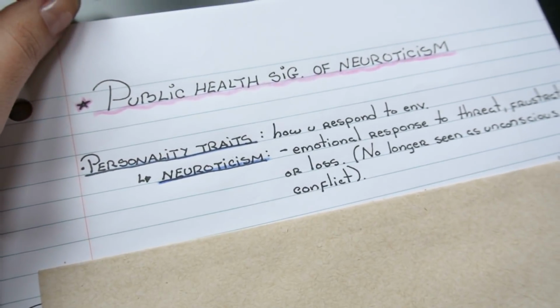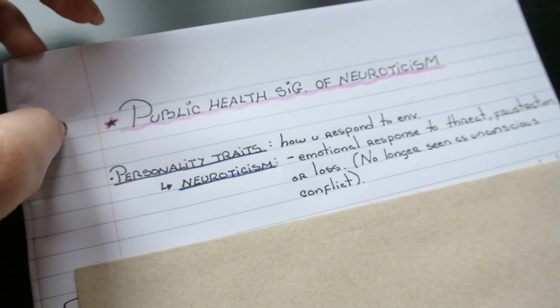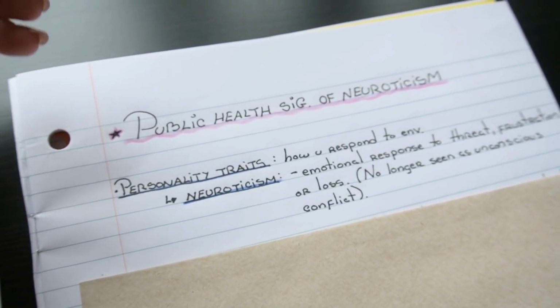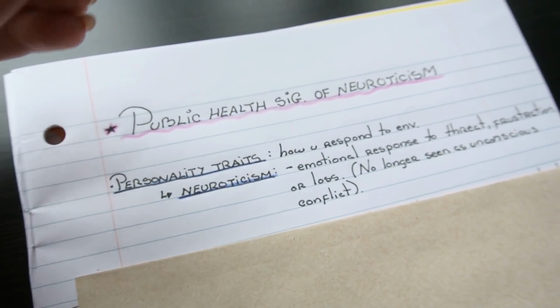Another point I would like to make is when you summarize, you are actually an expert in your field.